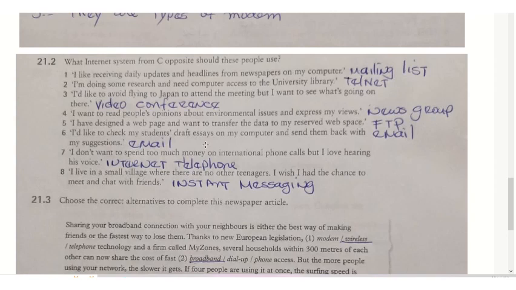Number four, I want to read people's opinions about environmental issues and express my views. Newsgroup. Number five, I have designed a web page and I want to transfer the data to my web page server. FTP. Number six, I'd like to check my students' draft essays on my computer and send them back with my suggestions.